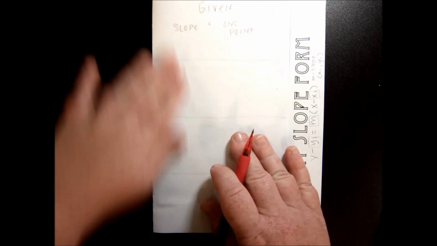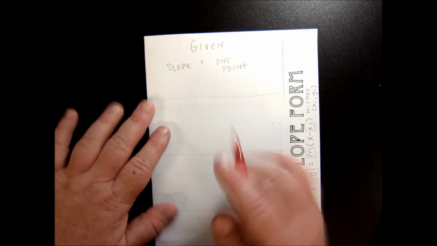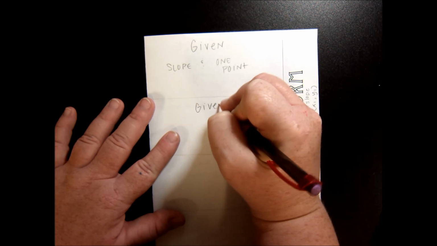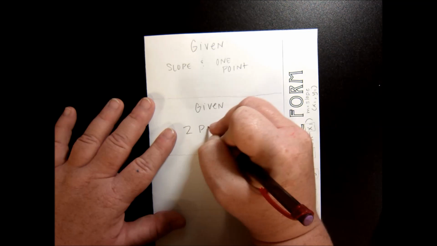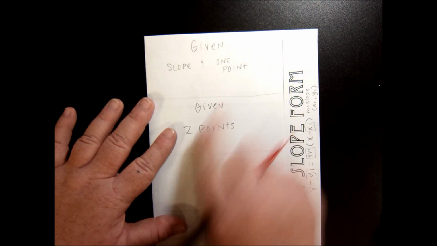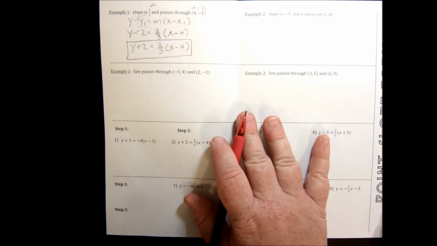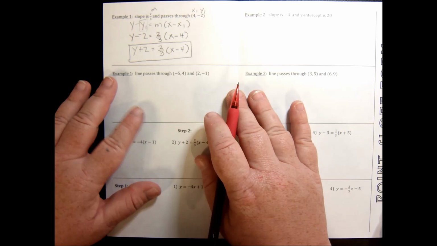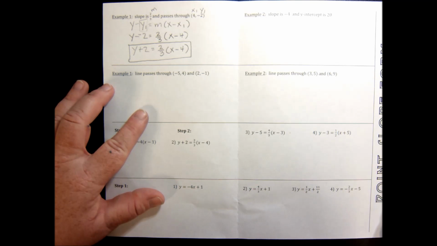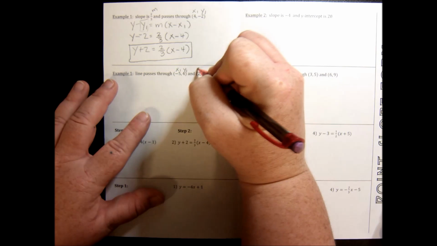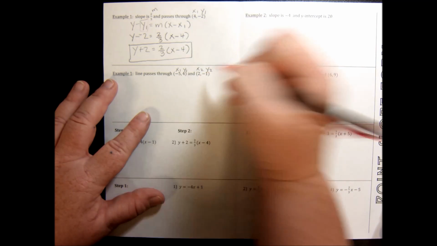Alright, let's look at the next section. The next section we're going to find point-slope form given 2 points. So the first time we were given a slope and 1 point, now we're just given 2 points. So let's open up the booklet and look at example 1. In example 1 it says we have a line passing through -5, 4 and 2, -1. So we're going to let the first point be x1, y1, and the second point be x2, y2.